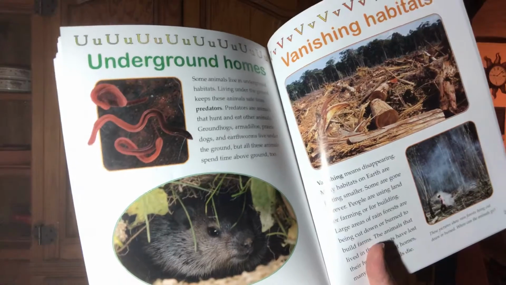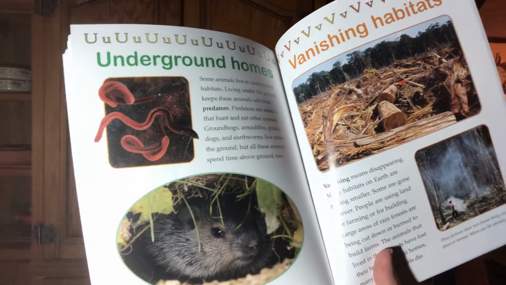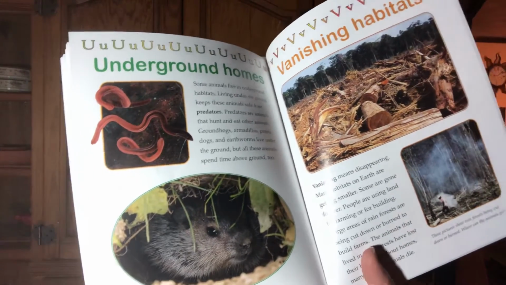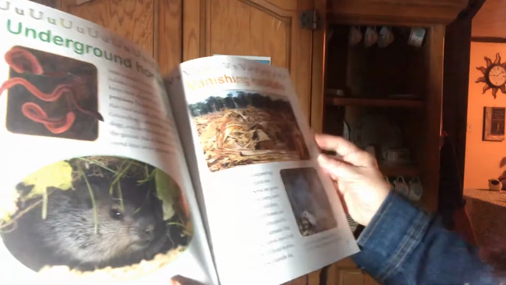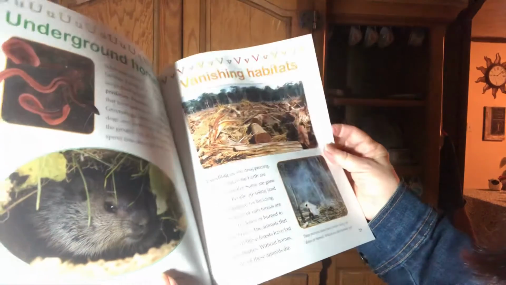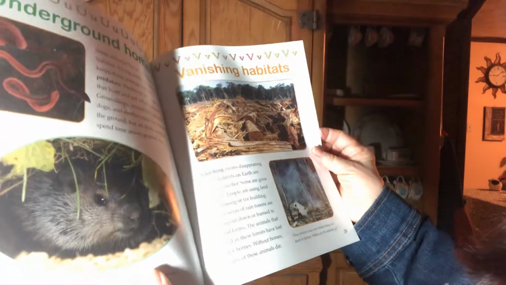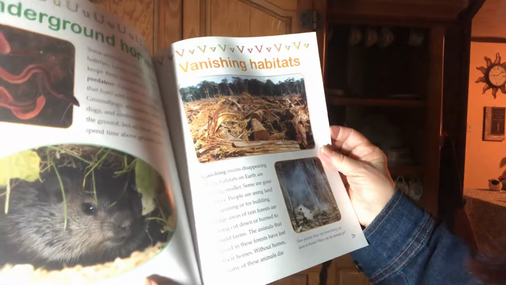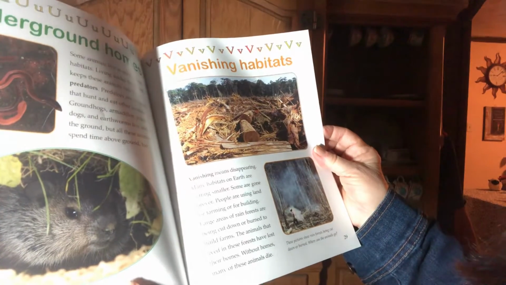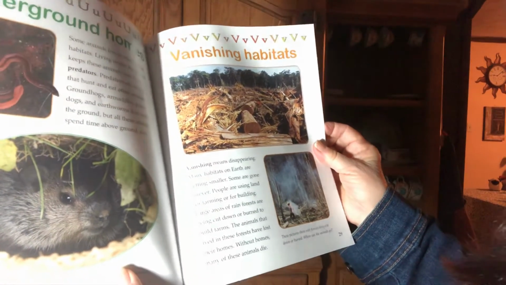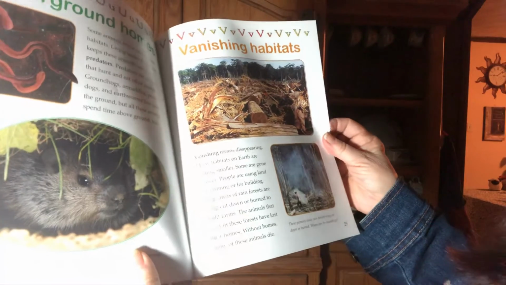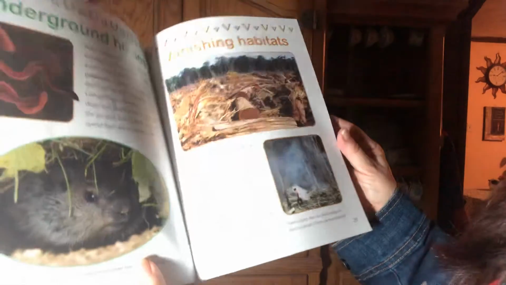Groundhogs, armadillos, prairie dogs, and earthworms live under the ground, but all these animals spend time above ground too. V is for vanishing habitats. Vanishing means disappearing. There are many areas of the whole world that are disappearing because people are cutting them down or burning them to build farms or other places for humans to live. The animals that lived in these forests have lost their homes. Without the homes, many of these animals might die.